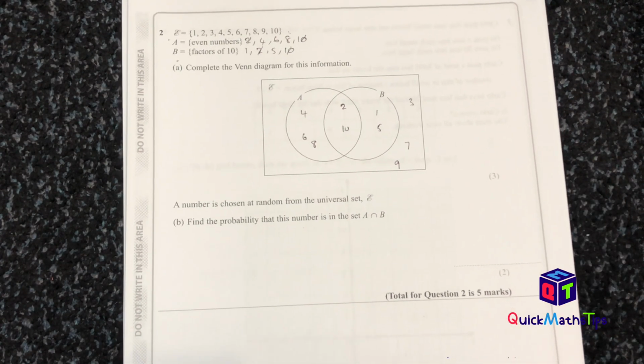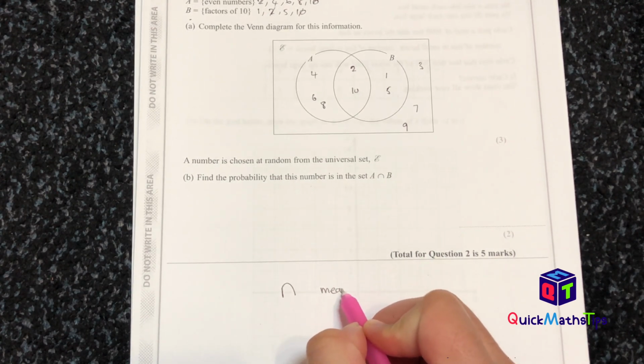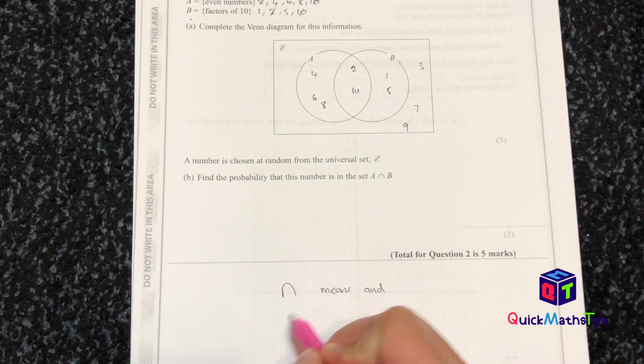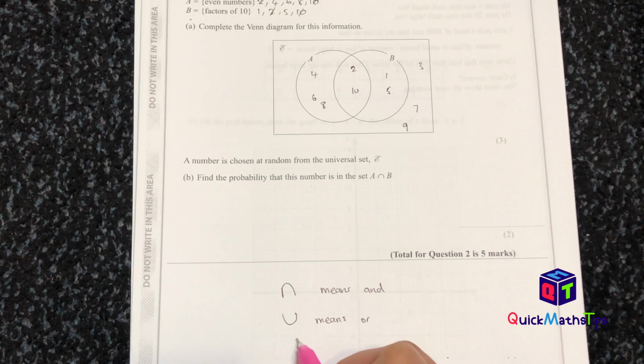Okay? A number is chosen at random from the universal set. Find the probability that this number is in the set A and B. Okay? So the ∩ means and. The ∪ means or, and the dash means not.